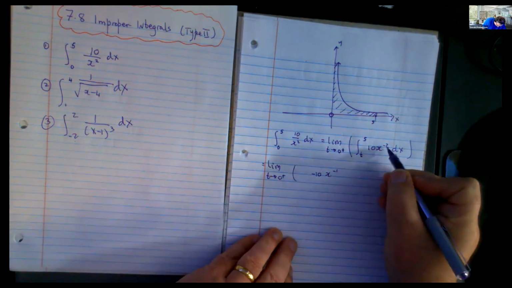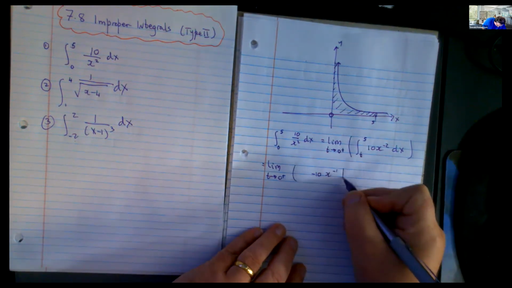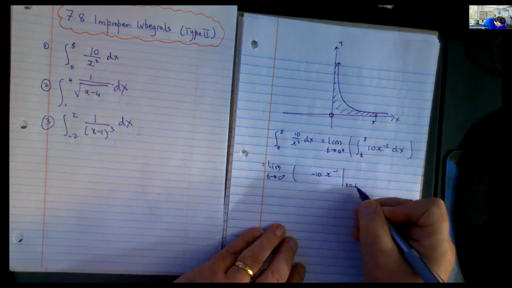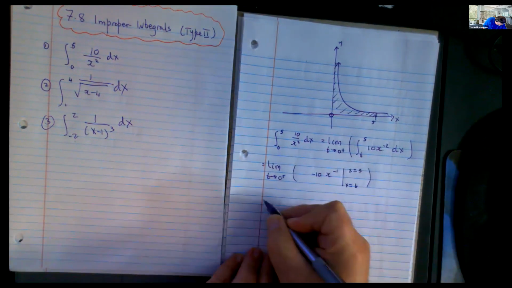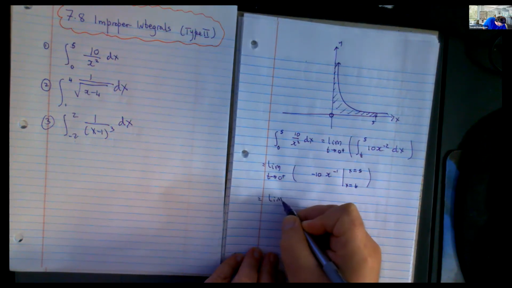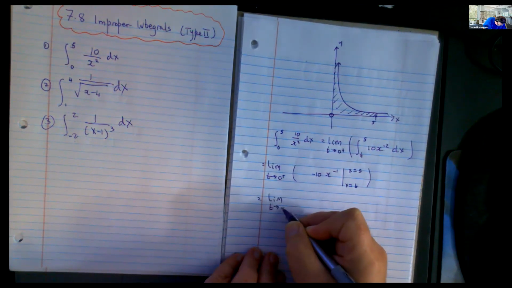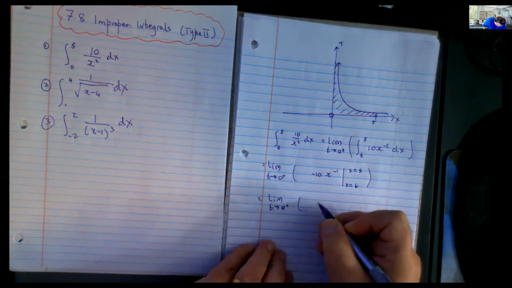So add 1 to the power and divide by the new power. Evaluate it at x equals t and x equals 5. I'm now going to do a little style point on it.